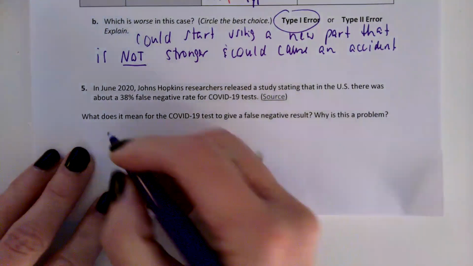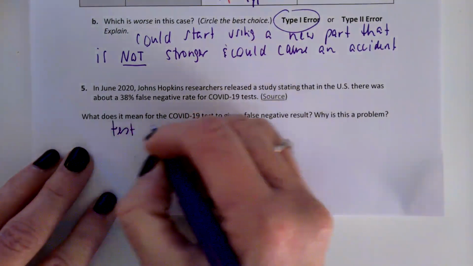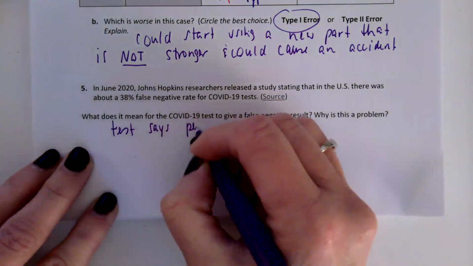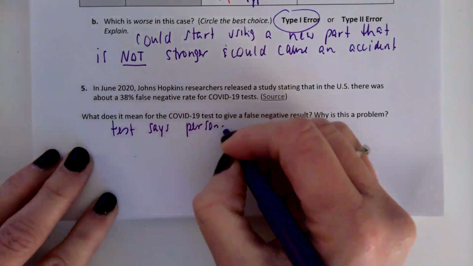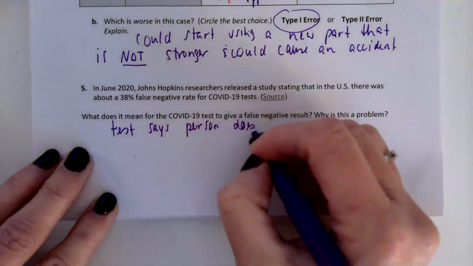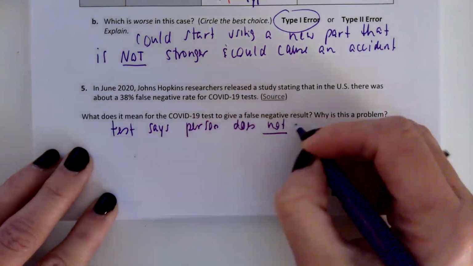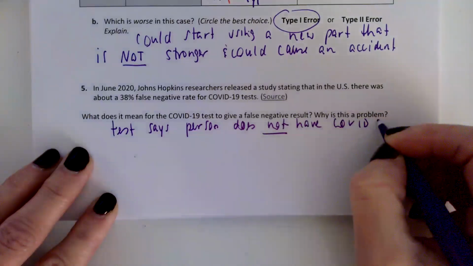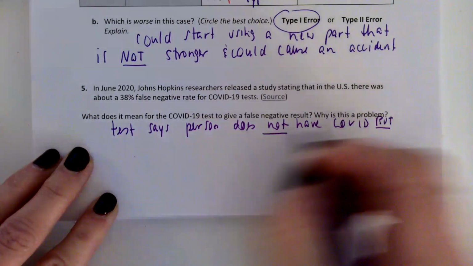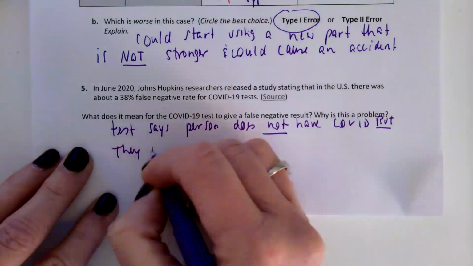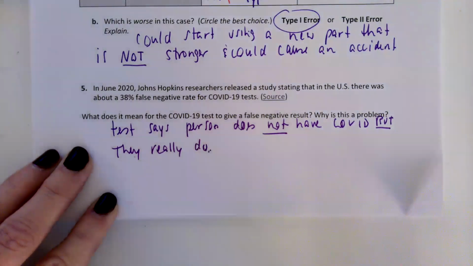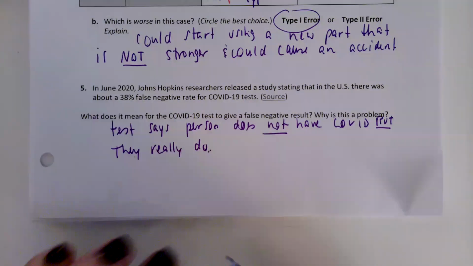So that means test says person does not have COVID, but they really do. Now, there's kind of two big things that could happen here.